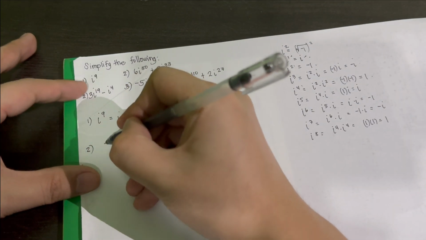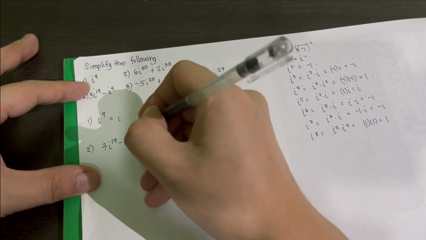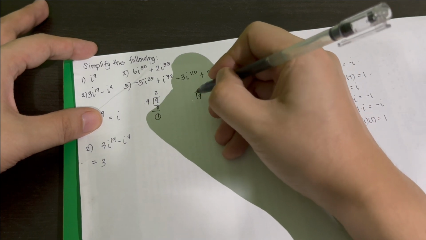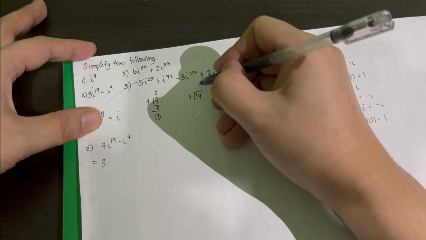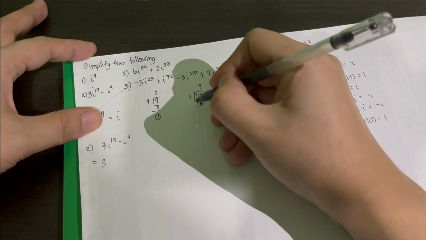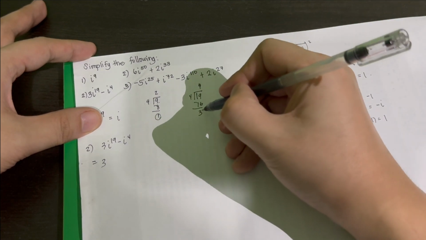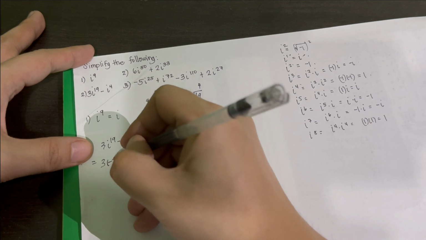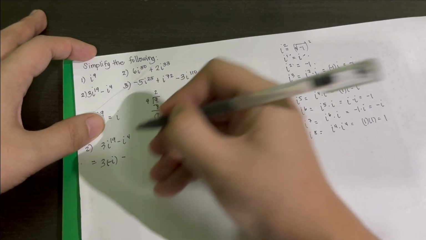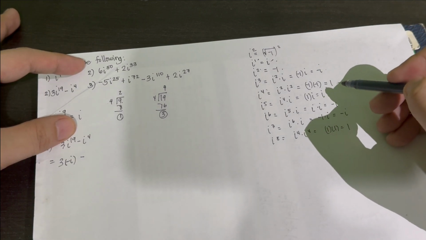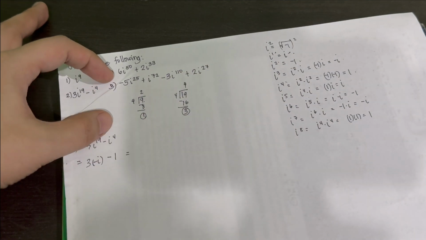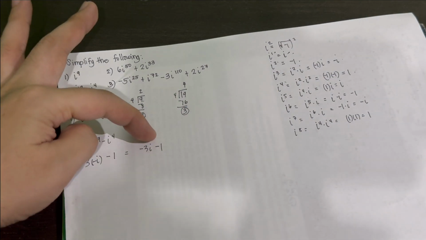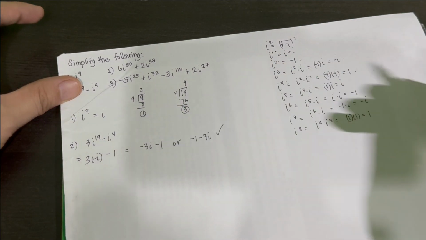Okay, next, number 2. 3I to the 19 minus I to the 4th. So, 3I to the 19th muna tayo. Divide natin yung 19 by 4. 19 divided by 4, that's 4. 4 times 4, 16. 19 minus 16, that's 3. Remainder is 3. So, we will have I cube or negative I. So, 3 times negative I minus, yung I to the 4th, alam agad natin, that's equal to 1. So, we have minus 1. Simplify, 3 times negative I, that's negative 3I, minus 1, or negative 1 minus 3I.